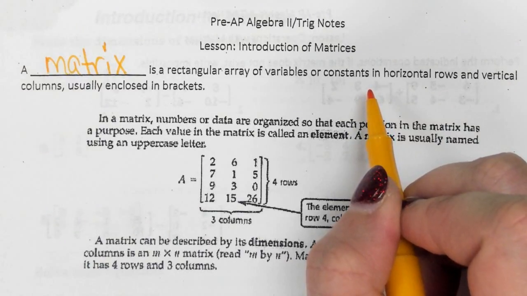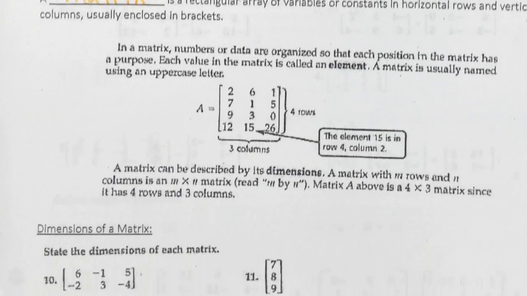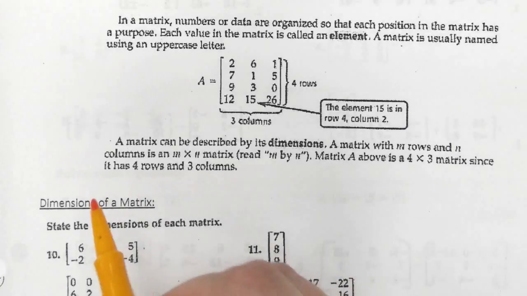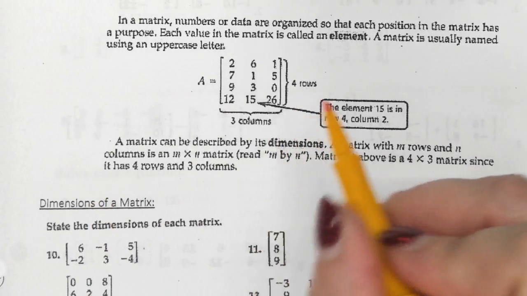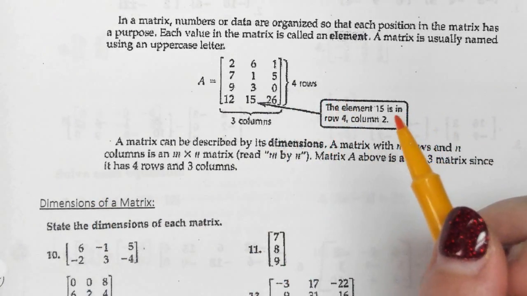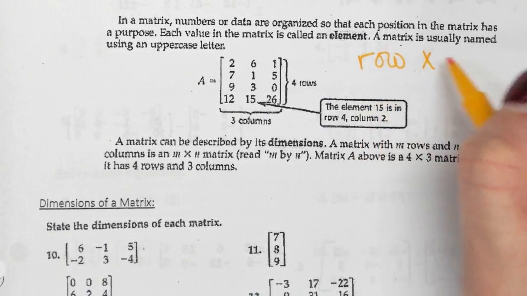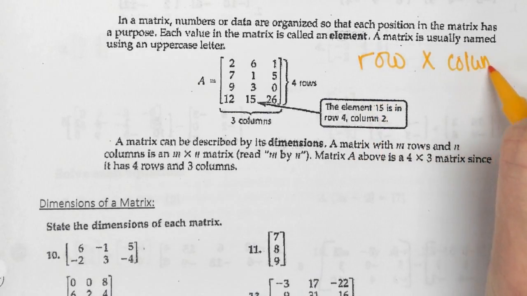Okay? Welcome to the first full Algebra 2 lesson with nothing as a review. All right, so here's what you need to know first. Very, very easy, but extremely important to know how to find the dimensions of a matrix, okay? So it is the row by the column. So it's going to be row by column.